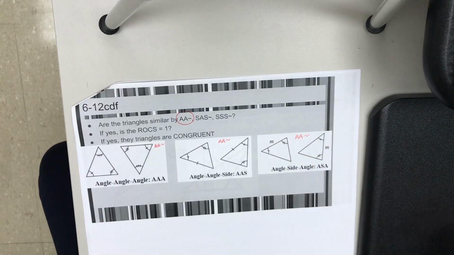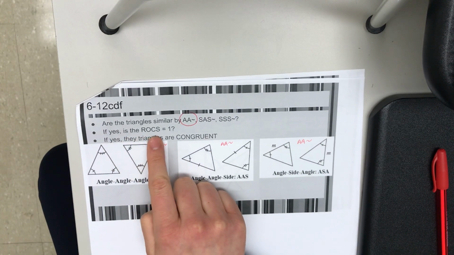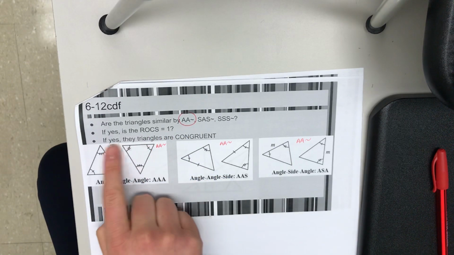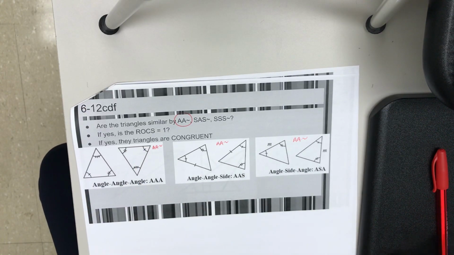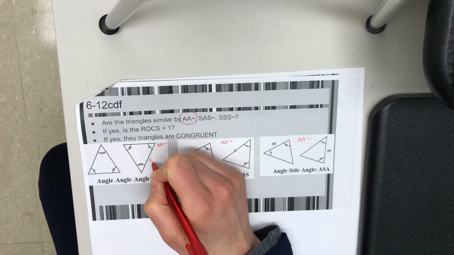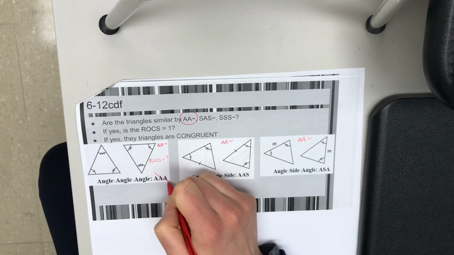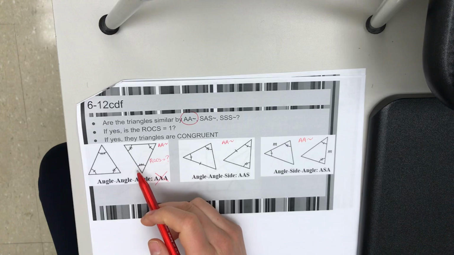So we're off to a good start. Now, is the ratio of corresponding sides equal to 1? Well, let's look at it one at a time. In this one, I have no information whatsoever about any sides, none. So we don't know what the ratio of corresponding sides is, meaning we cannot assume that these two triangles are congruent.